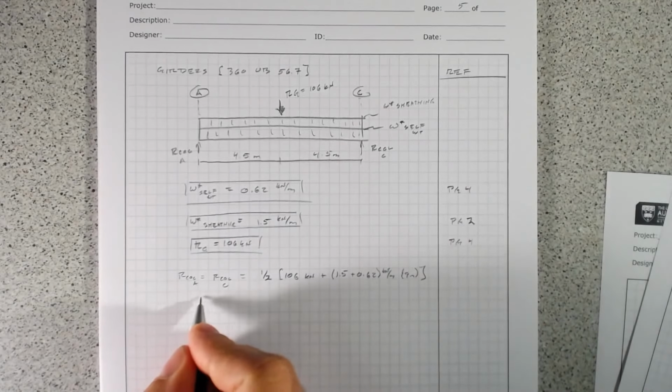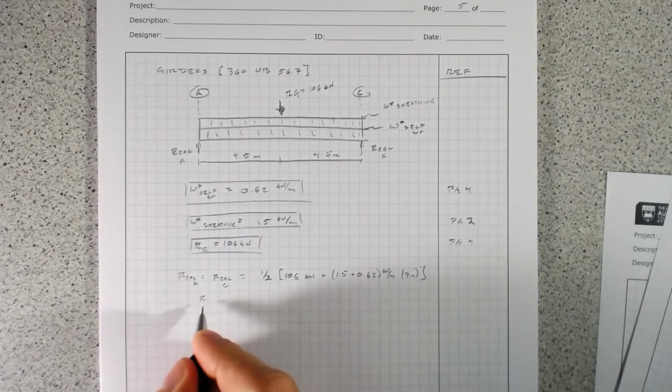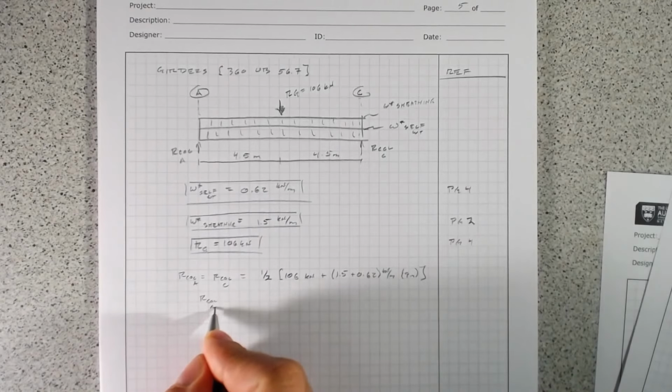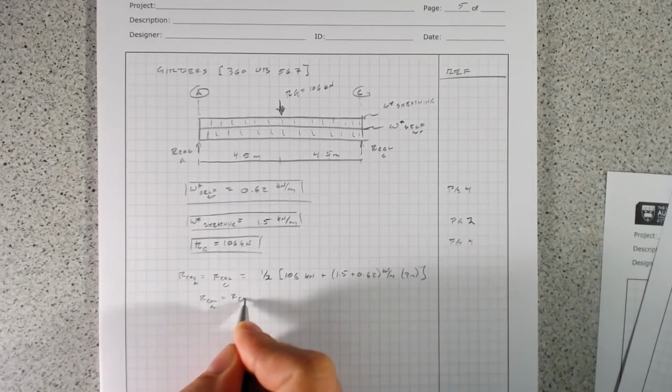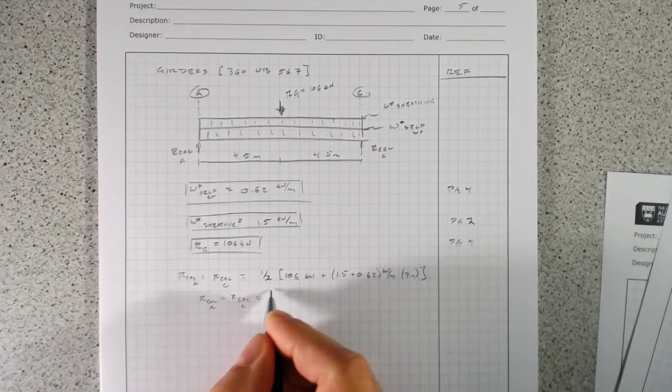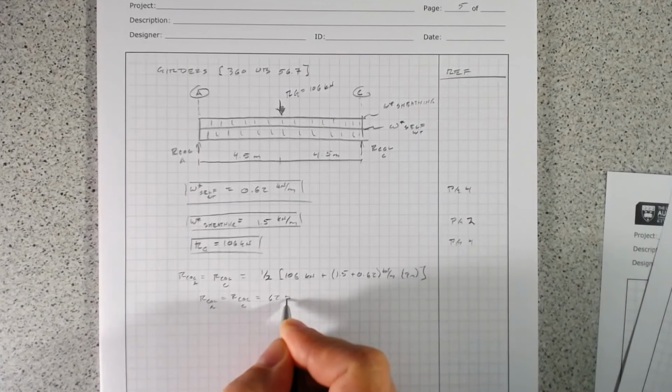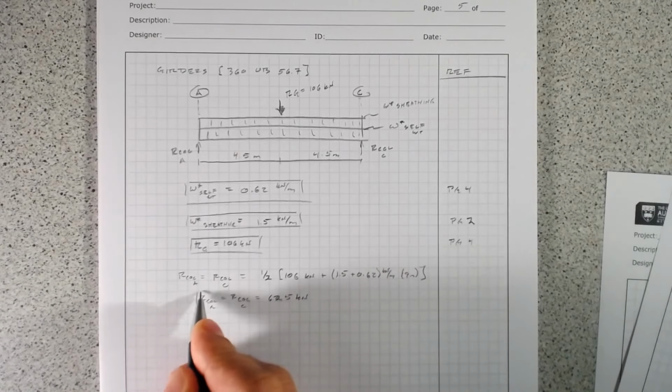And if we sum all of that up, we'd get our column A equals R column C equals 62.5 kilonewtons.